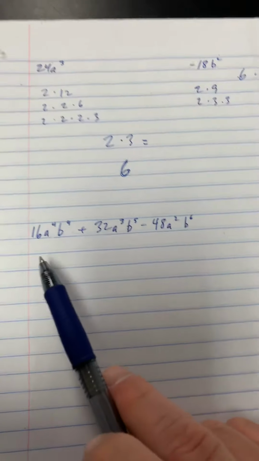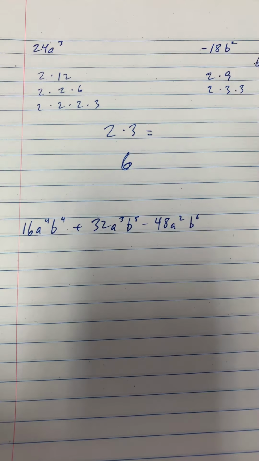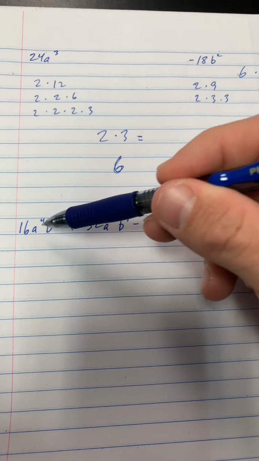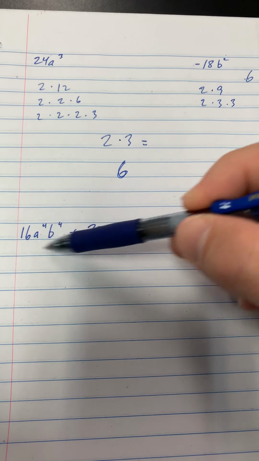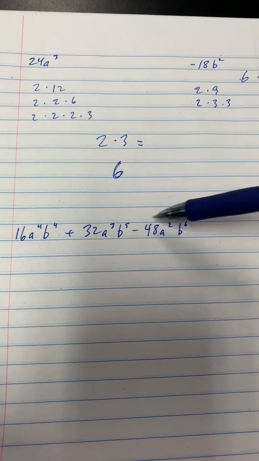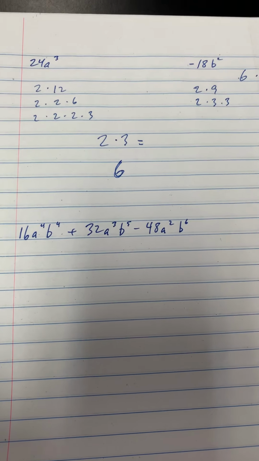Now let's look at the last one. This is called a trinomial. It's a polynomial with 3 terms. Here's a term here, here's a term here, and here's a term here. This is the last problem in your lesson.